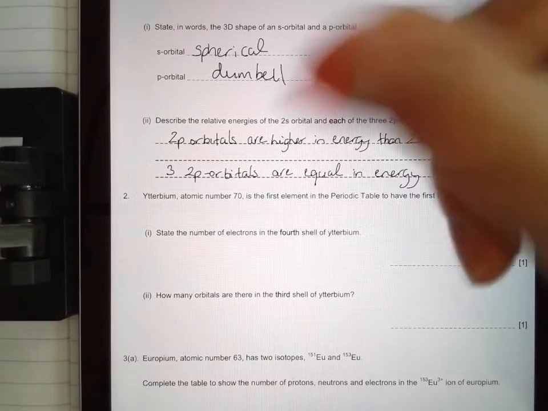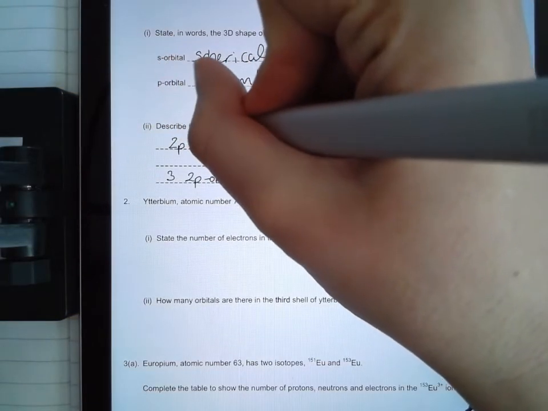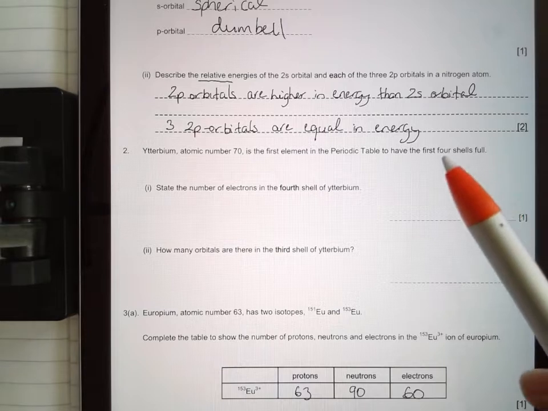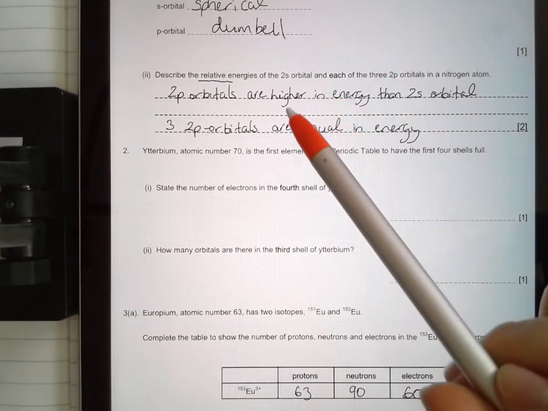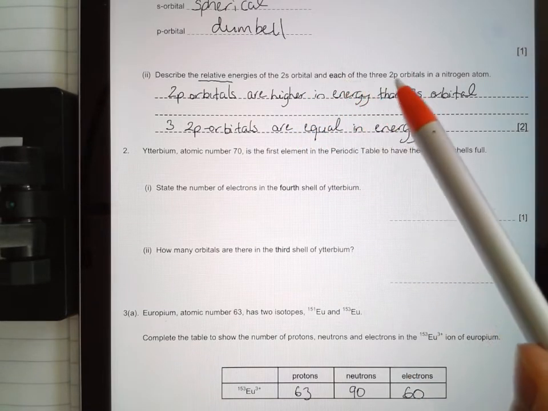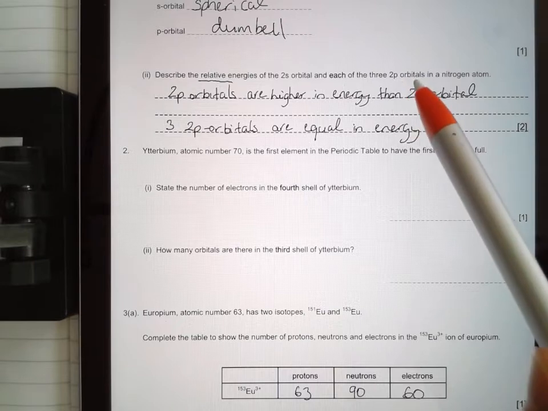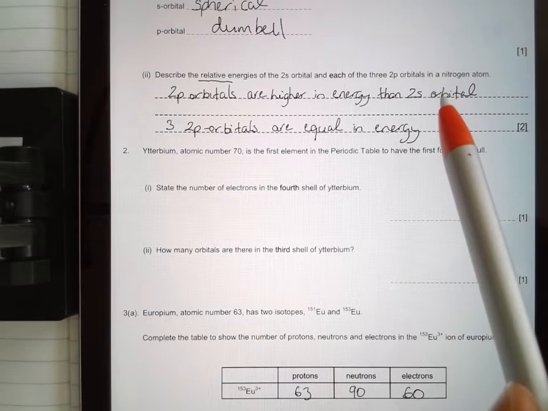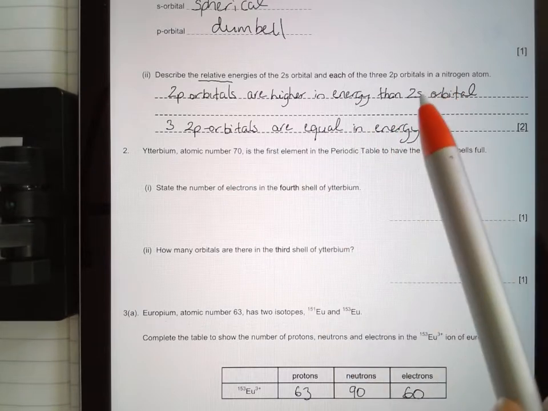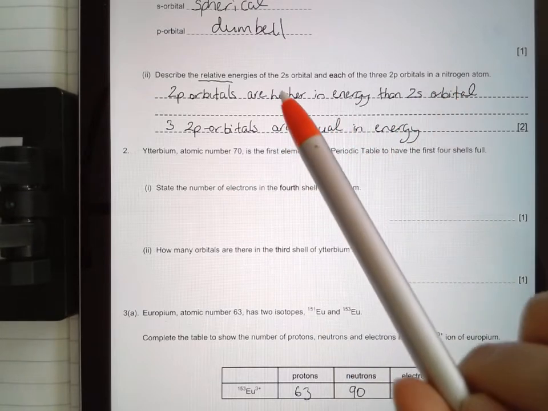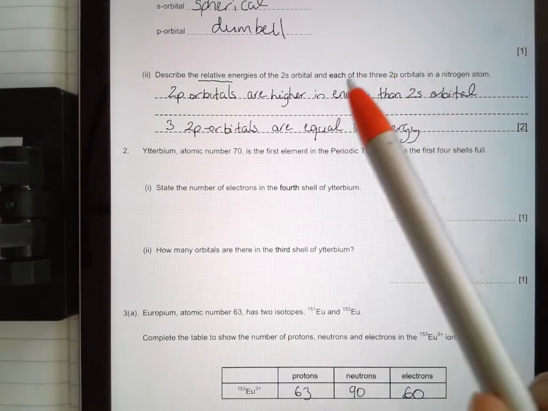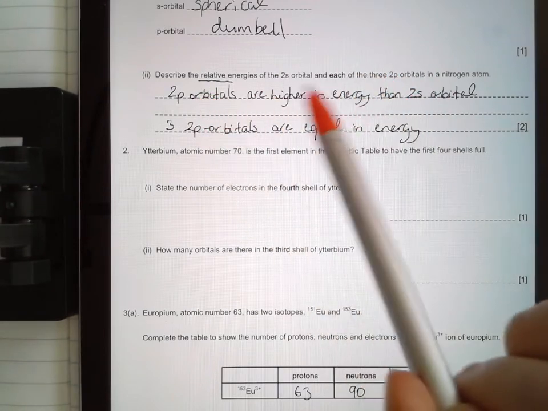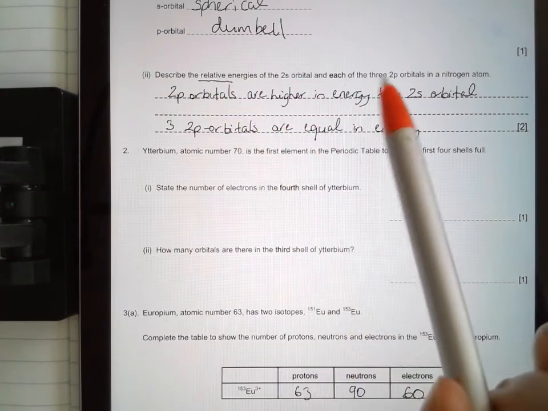The next one, according to the mark scheme, this is quite badly answered. You're asked to describe the relative energies. So relative just means that you're comparing them to each other. So you're looking at the 2s and you're looking at the three 2p orbitals, okay? 2p orbitals are higher in energy than a 2s orbital. That's all you need to say, okay? Or you could say 2s is lower in energy than the 2p. You could have drawn yourself a diagram either, and that would have gotten you marks on the mark scheme. That gets you your first mark, comparing 2p to 2s.